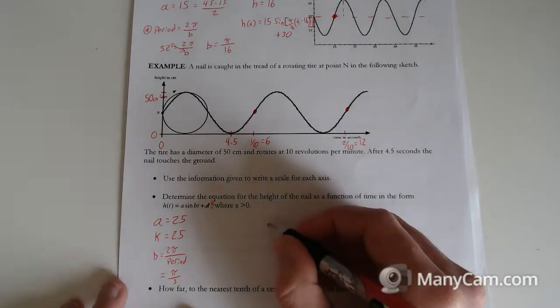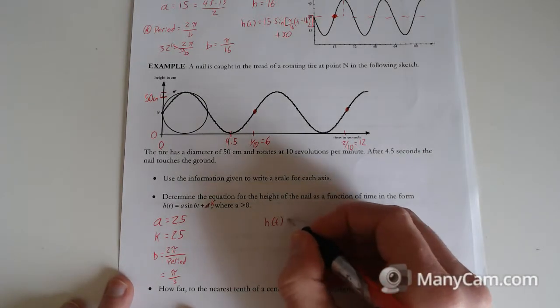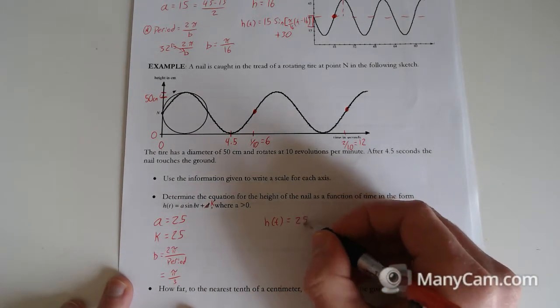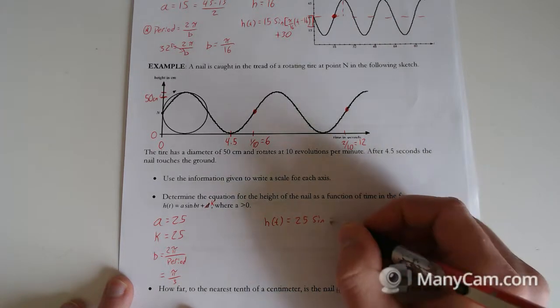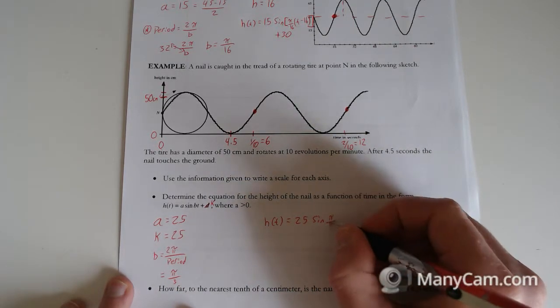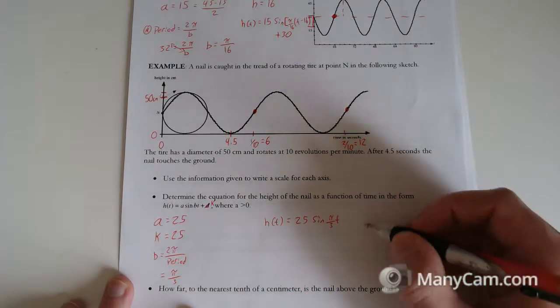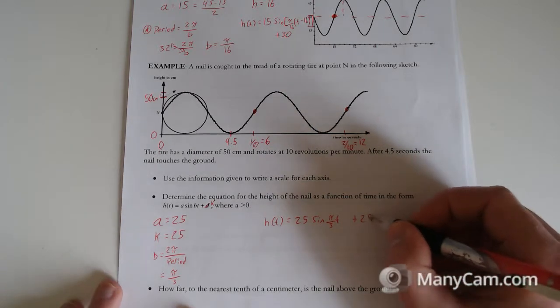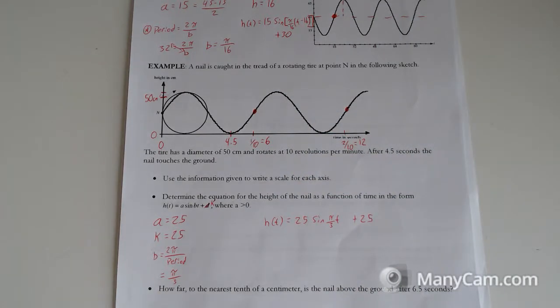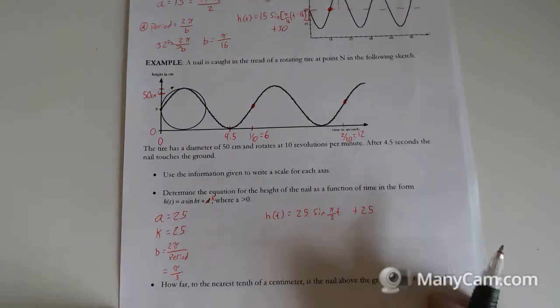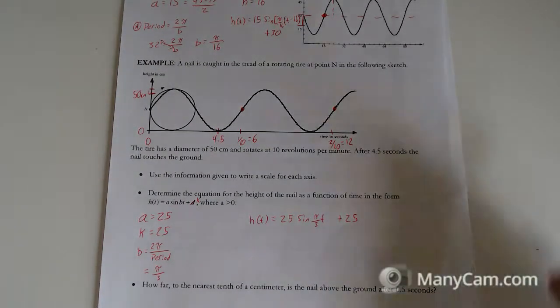Good. So h of t is 25 sine of pi over 3 t plus 25. And you probably should sketch this in your graphing calculator and make sure it looks okay. But I think that should be the correct answer.